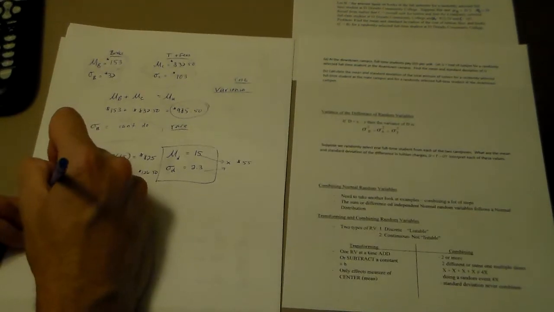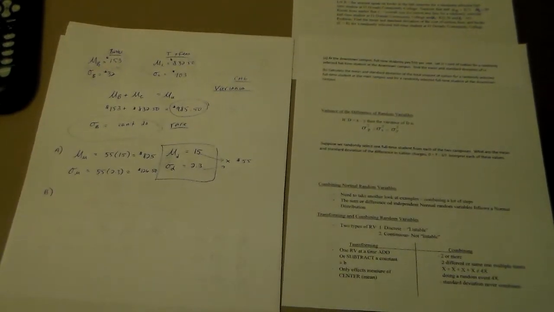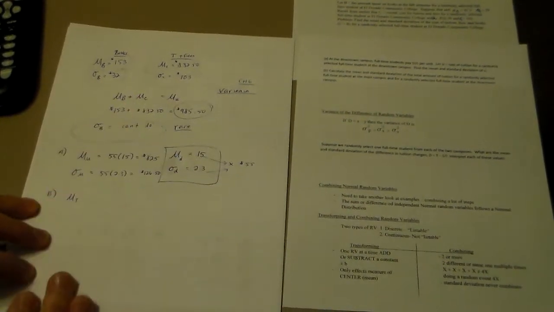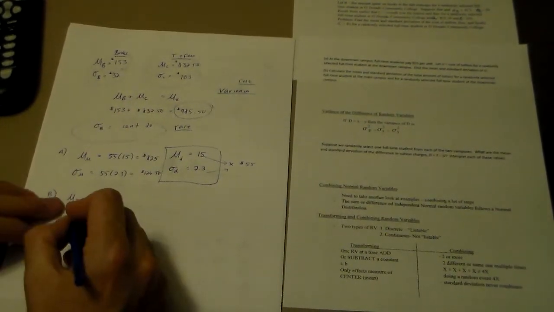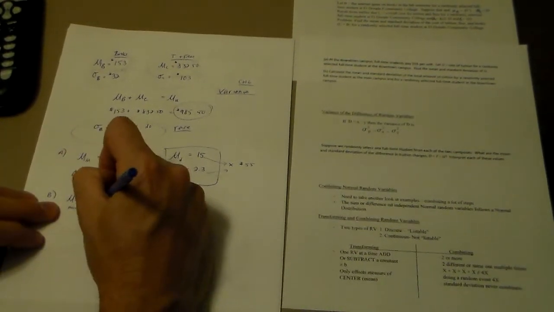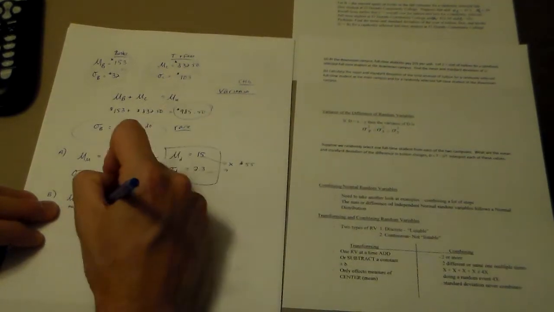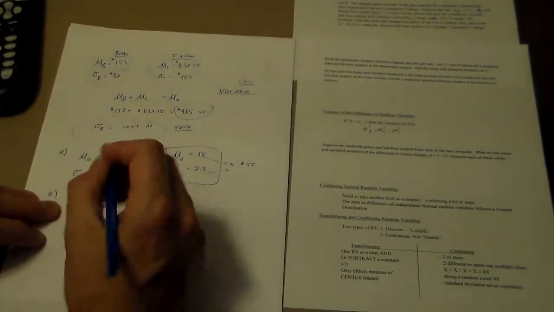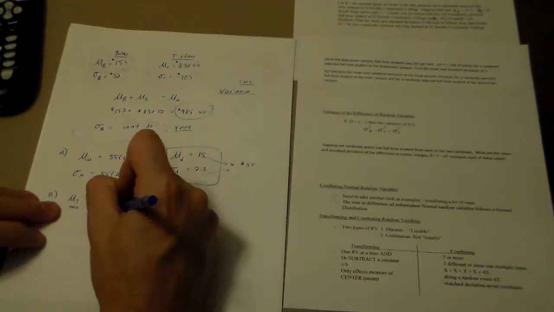So now part B says, calculate the mean and standard deviation of the total amount of tuition for a randomly selected full-time student at the main campus and the downtown. So now we're taking the total, okay, from the main campus, so this is my main campus, plus what I have for the downtown campus, okay, which we kind of just said was U, okay, so I could call that U.